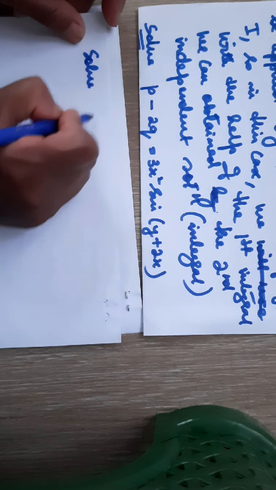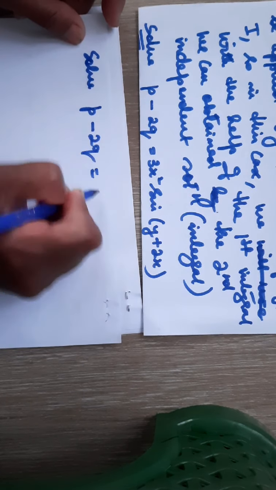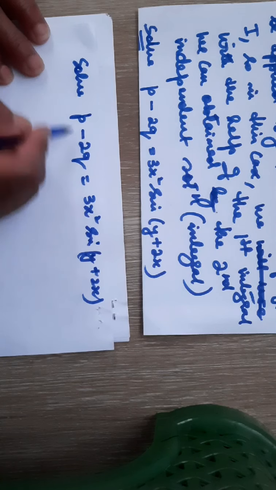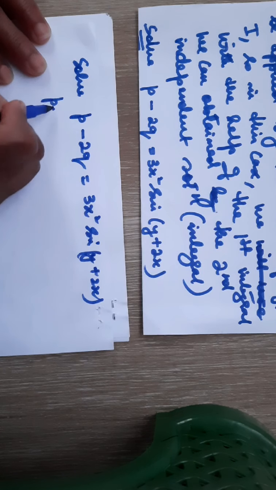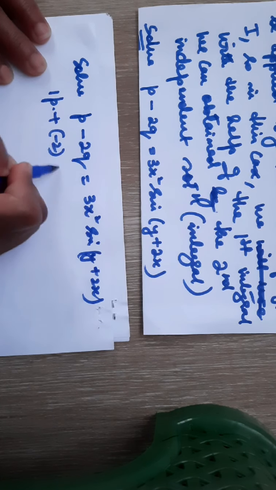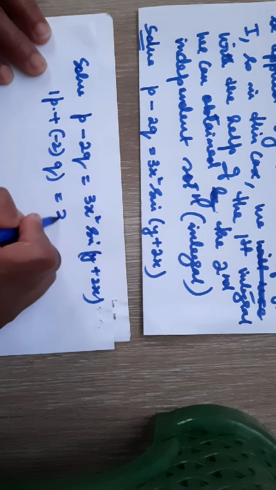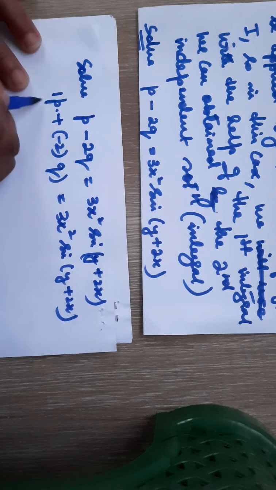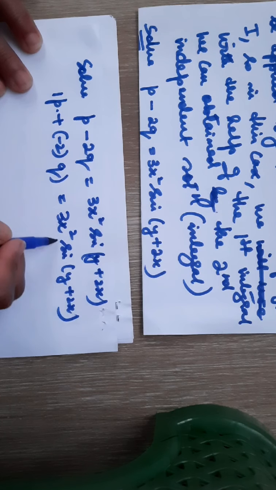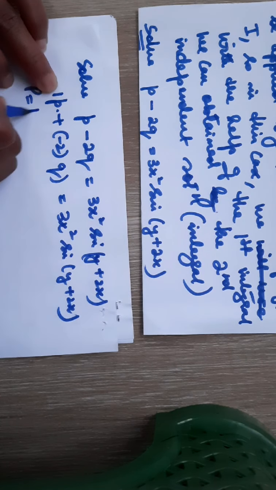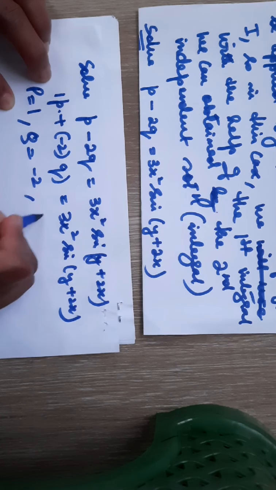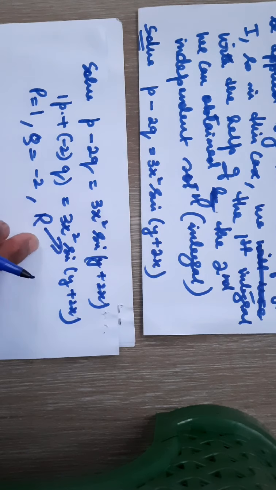which is of type 2. p minus 2q equals 3x squared sin(y plus 2x). Now what we see here is that you can express this as p into 1 plus q into minus 2 equals 3x squared sin(y plus 2x), which is of the form Pp plus Qq equals R, where capital P in this case will be 1, the coefficient of small p, and capital Q is equal to minus 2, and capital R will be the term on the right hand side.